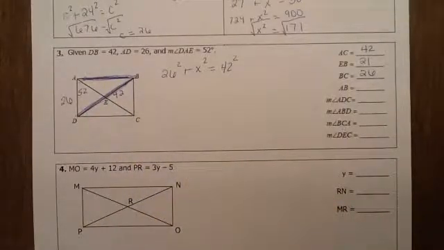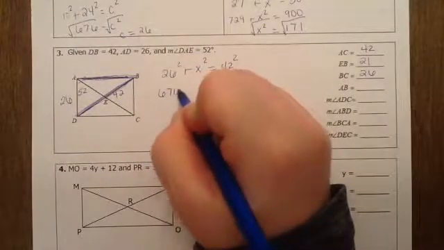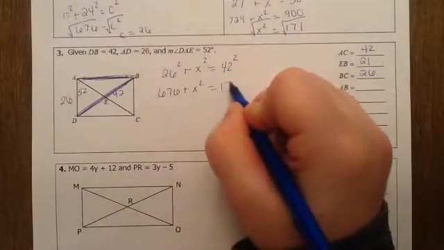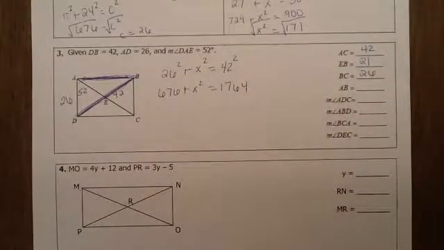What is 26 squared? 676. And 42 squared? 1,764. How do you solve for x? Subtract 676 on both sides.